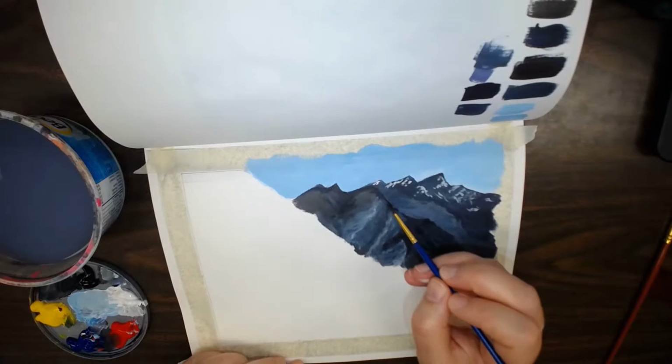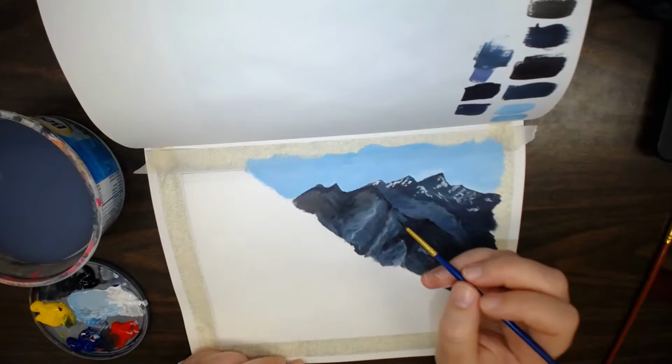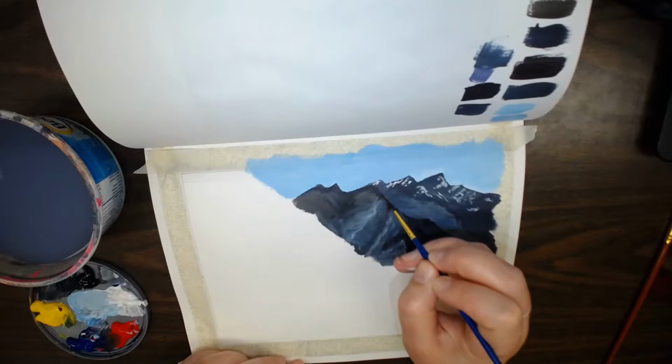So I'm just bringing in this darker value and I'm picking away at a couple spots, just like I did with the white, really not too much. It's a dirty black.